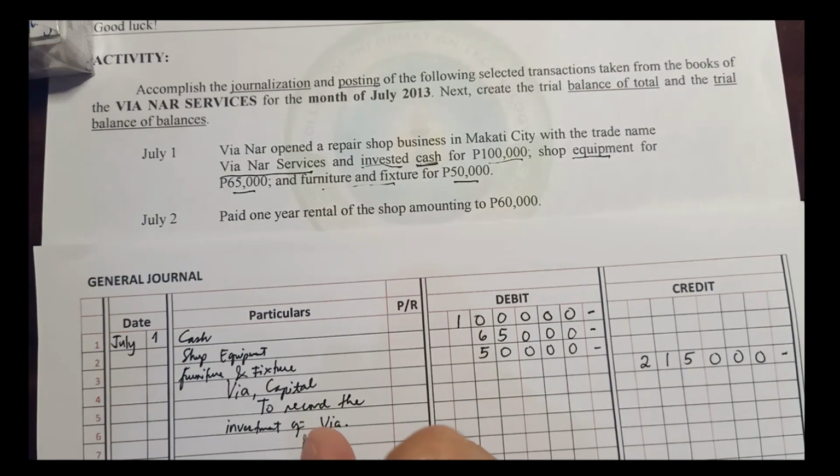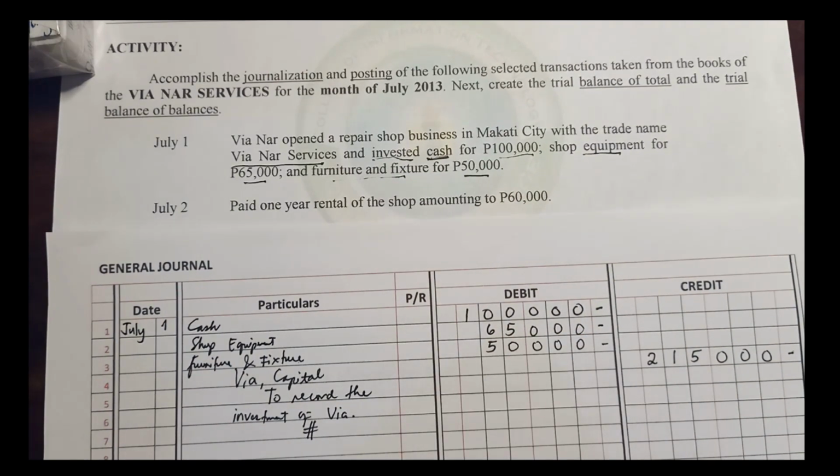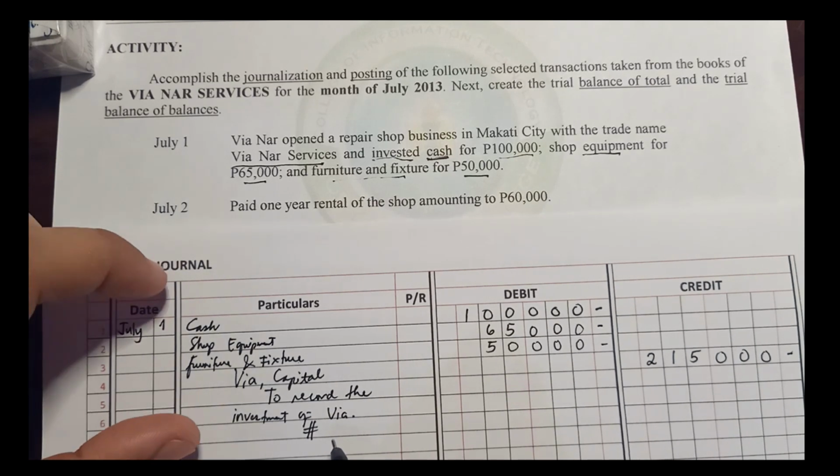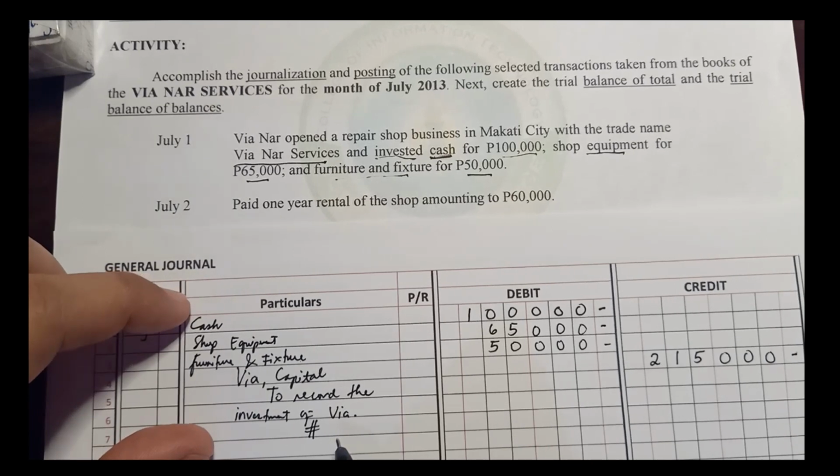Okay. So, next, before we proceed to the next business transaction, which is July 2, we have to put, okay, the number sign, okay, just below each transaction. Kasi, this is now indicating that the first transaction for the month of July of Vianar Services is already complete.